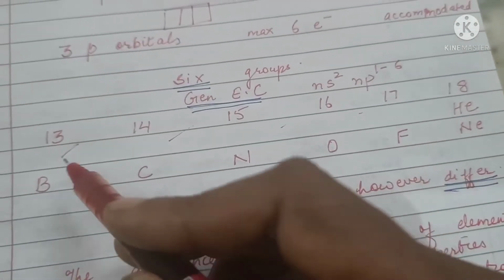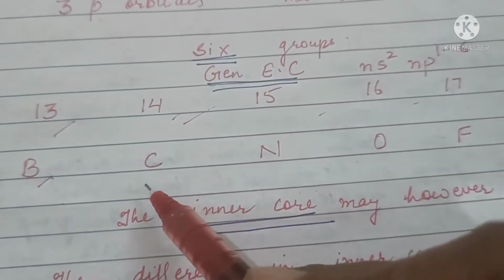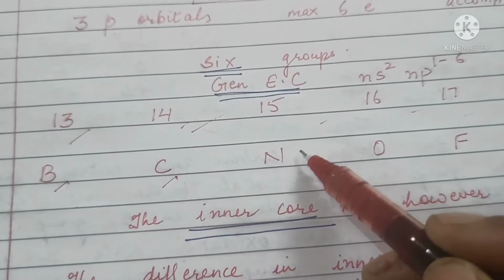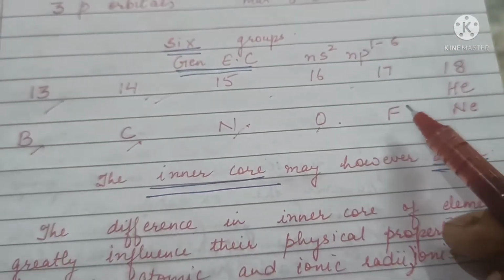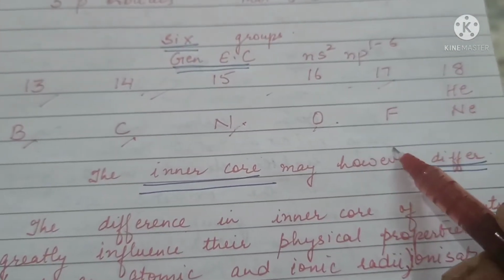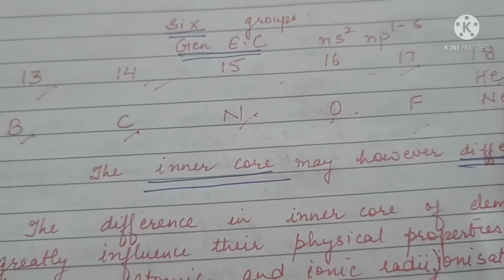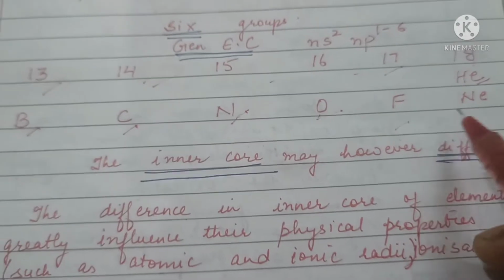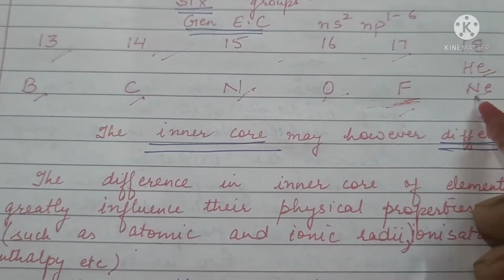18. Group number 13, the first element is boron. For group 14, the first element is carbon. For 15, it is nitrogen. For 16, it is oxygen. For group 17, it is fluorine. And for group 18, the first element is helium. And the next element corresponding to the second period is neon.